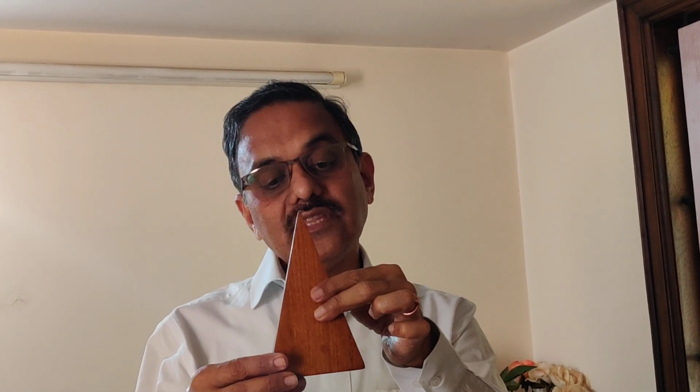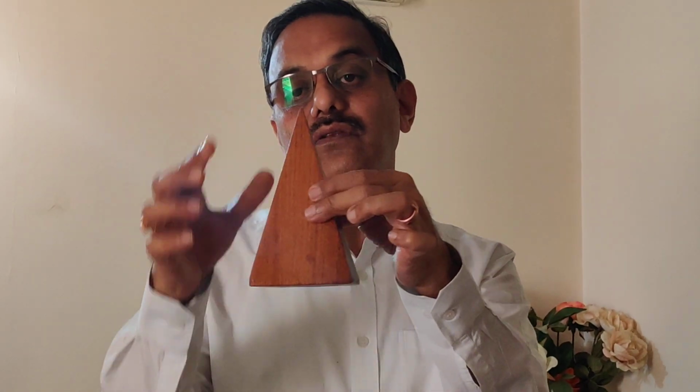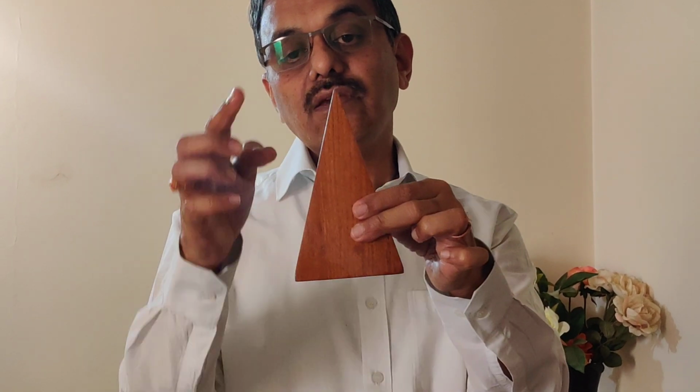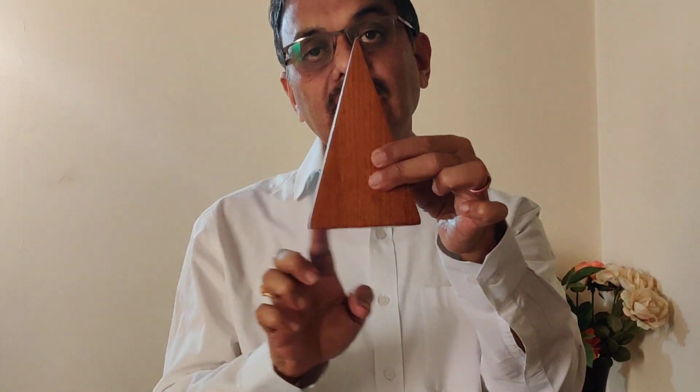Then the next term is the slant edge. If you call this O and this corner A, OA is a slant edge. Sometimes we also call it inclined edge. Similarly, OB, OC, OD are all slant edges or inclined edges of the pyramid. And then the triangular face, the lateral face: OAB, OBC, OCD, ODA.